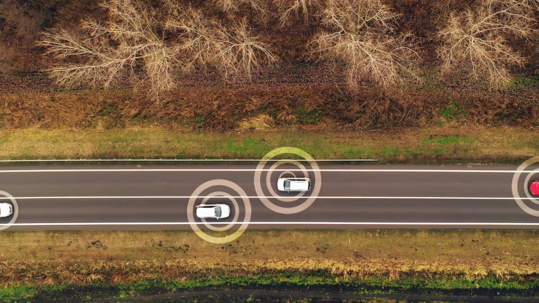Prediction. The vehicle predicts the behavior of other road users, such as whether a pedestrian will cross the street. Planning. A planning algorithm determines the best route to the destination while avoiding obstacles. Decision-making. Finally, the vehicle uses reinforcement learning models to decide on the best immediate action, such as adjusting speed or changing lanes. By integrating these components into a cohesive system, the autonomous vehicle can make safe and efficient decisions in real time.